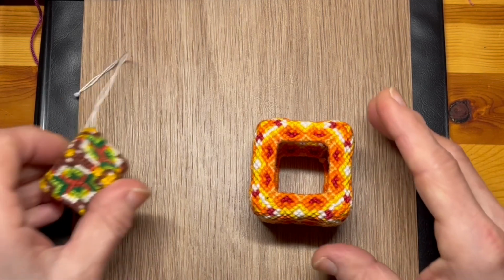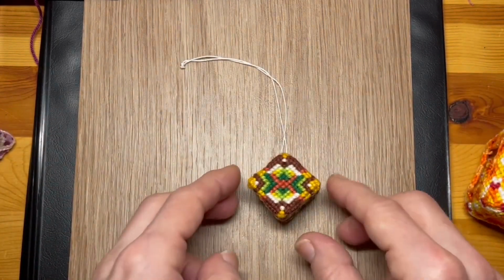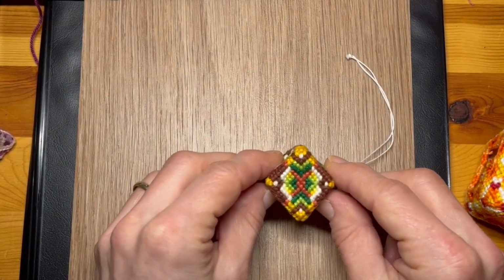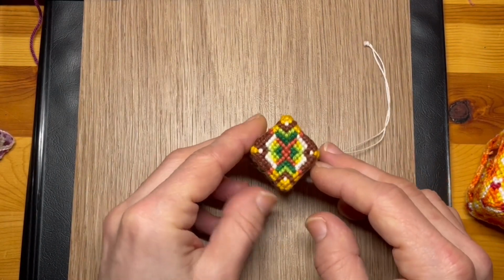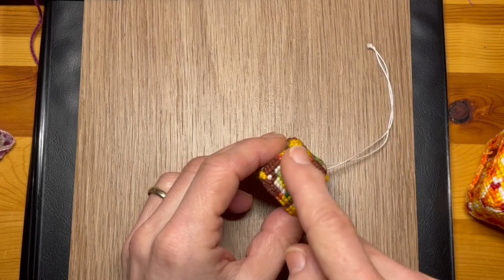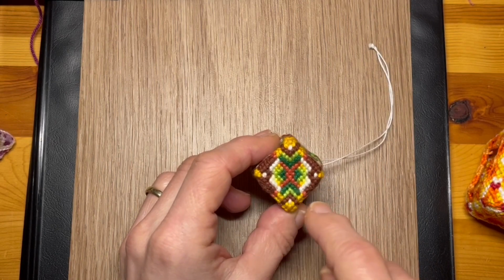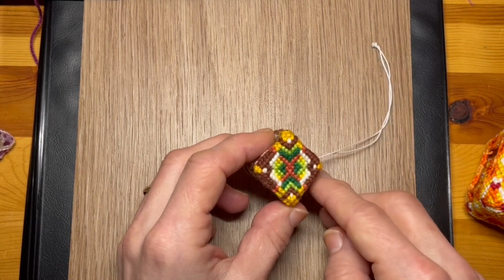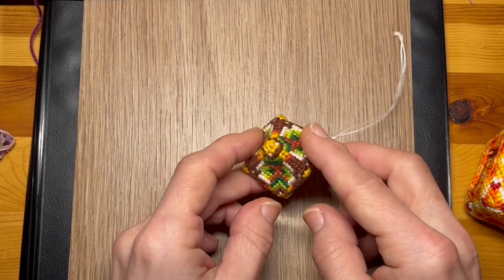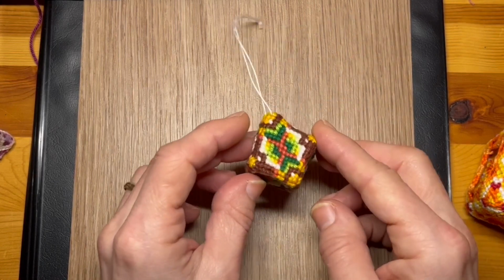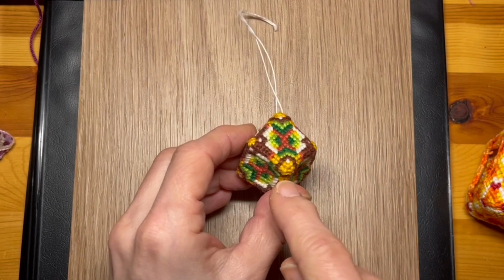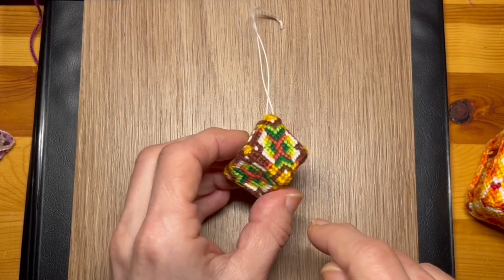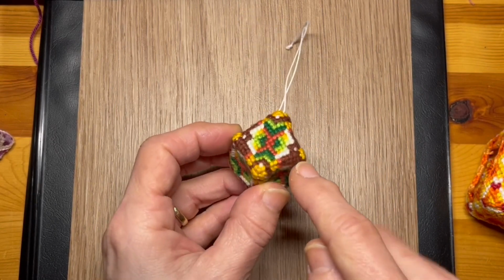My previous tutorial was this one. As you can see, in a lot of patterns the length is just a bit more than the width, so it's not a perfect square. That's one of the differences. The other one is that some corners are different than others.